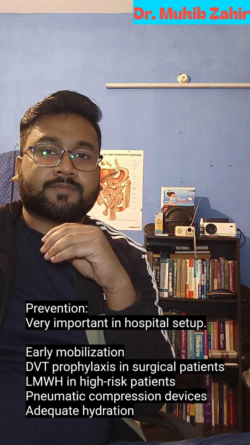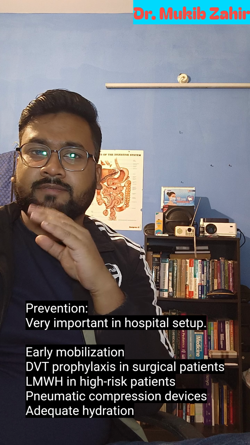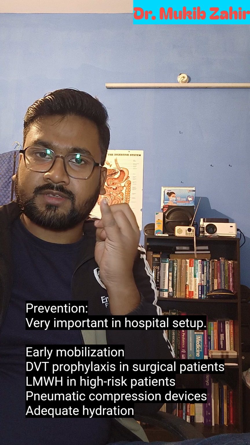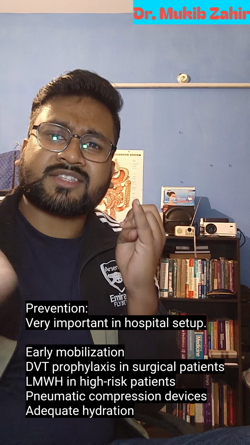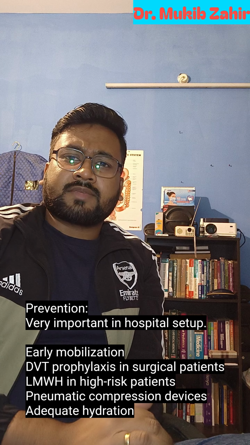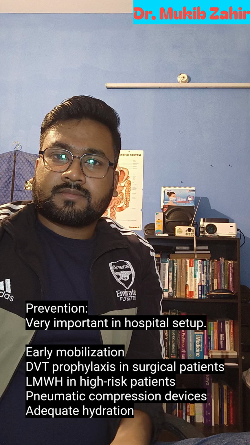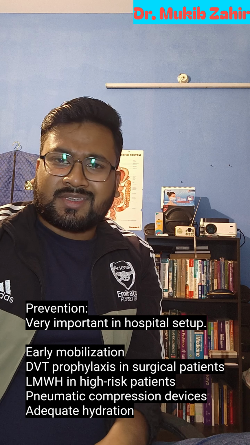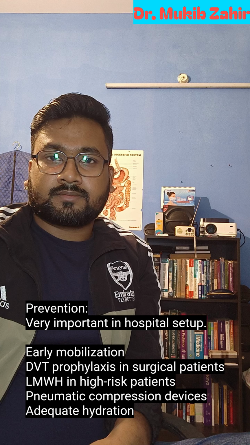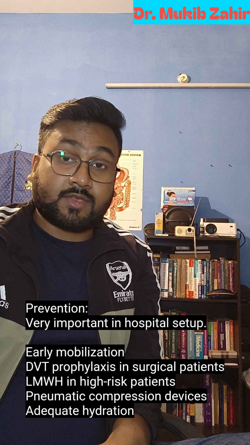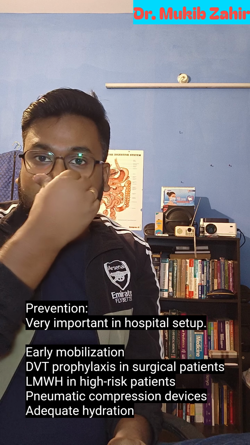So how will you prevent pulmonary embolism? Very important in hospital setup. Early mobilization of the patient. If any of your patients are staying in ICU for a long time, or if any patient underwent surgery, try to mobilize the patient as early as possible. And mainly in orthopedic cases, we have to be very careful about lower limb surgeries.